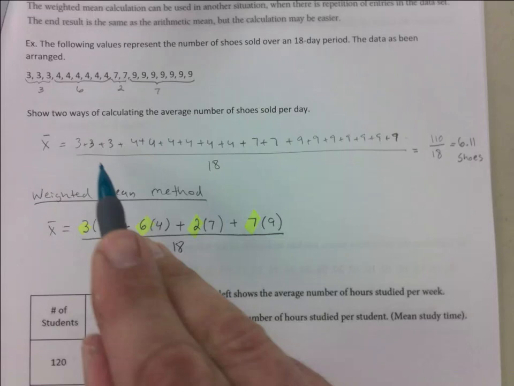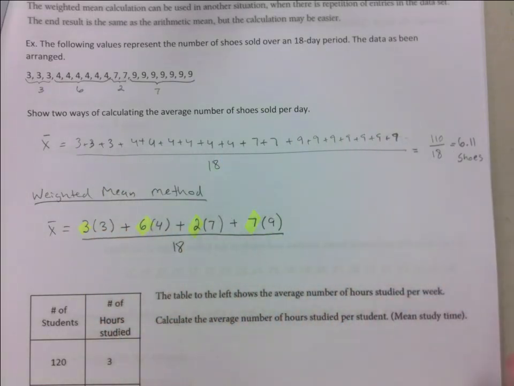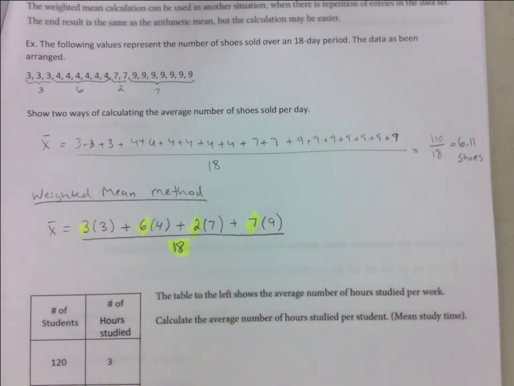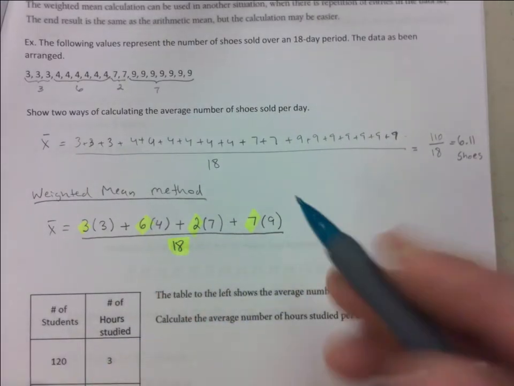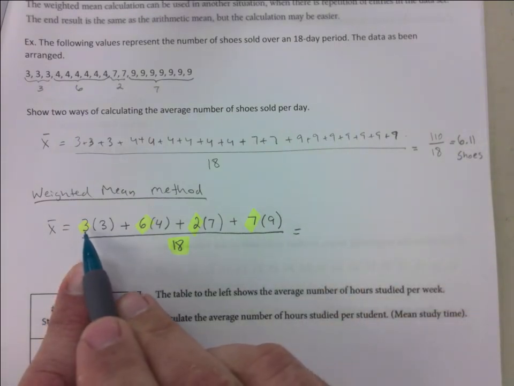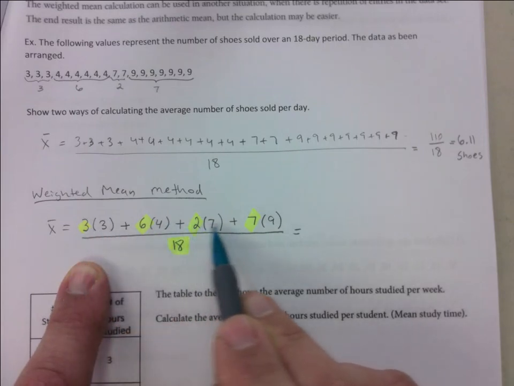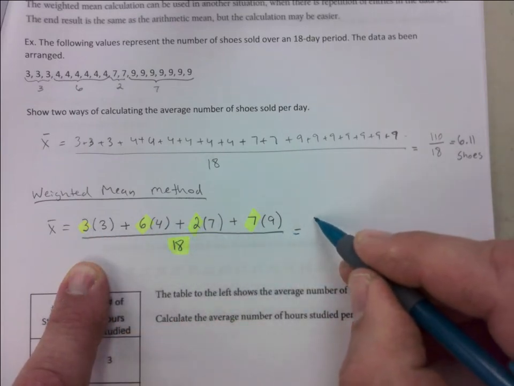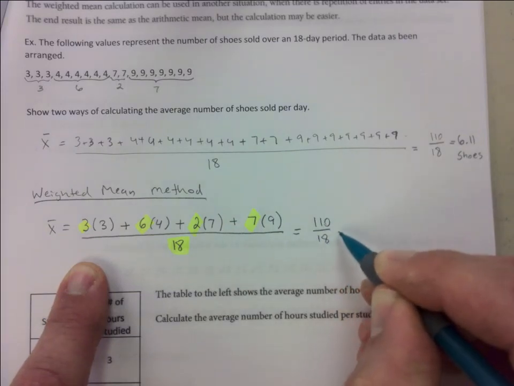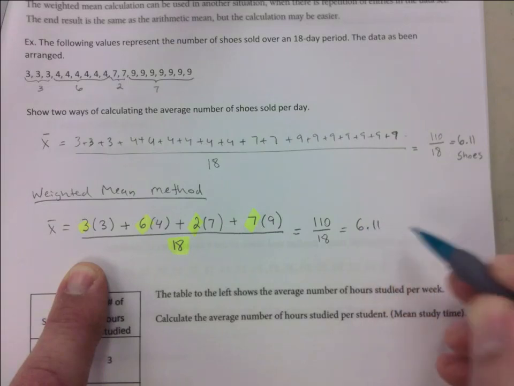You've still considered the same number of values. You still have 18 values that you're considering. You can plug this into your calculator. You get 110 divided by 18, 6.11.